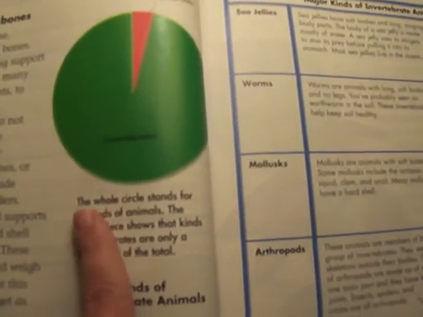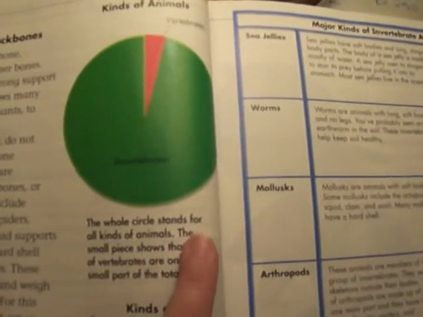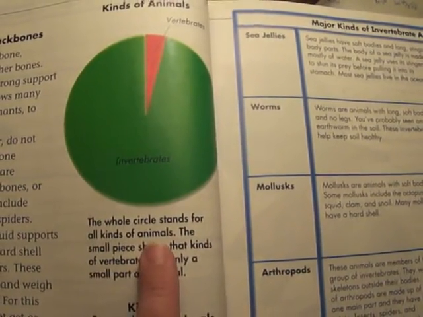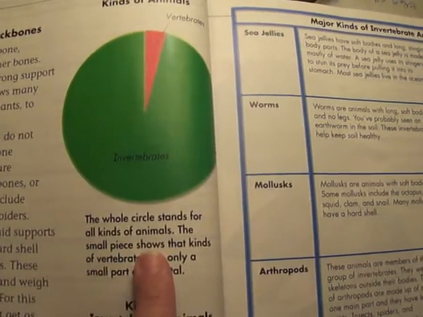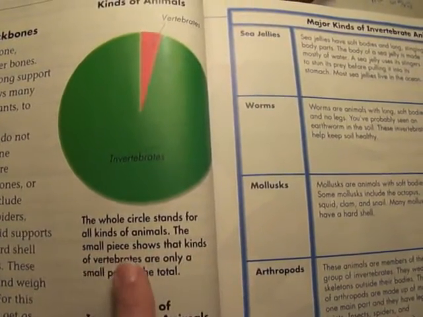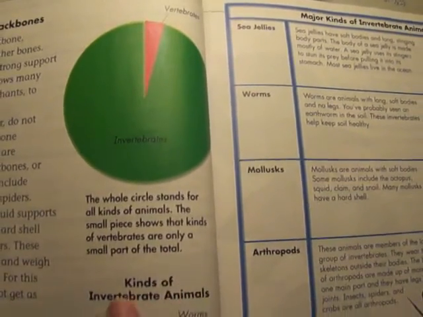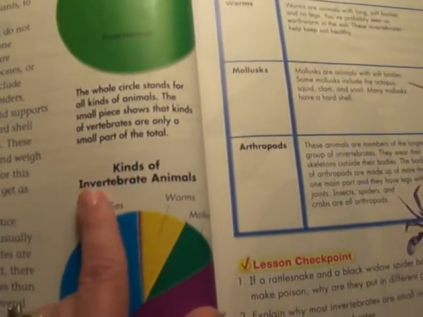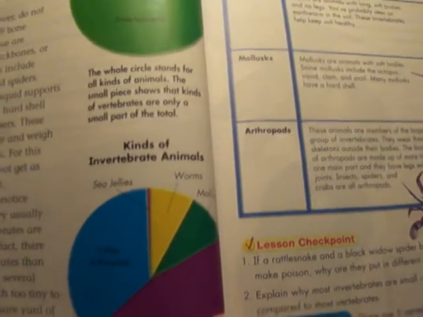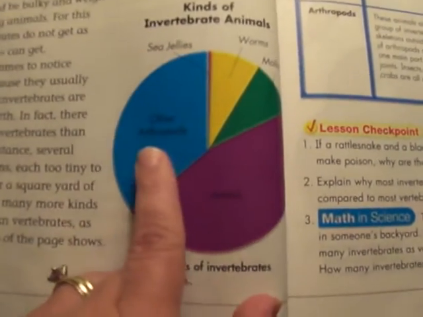And the caption says, "This whole circle stands for all kinds of animals. The small piece shows that kinds of vertebrates are only a small part of the total." Kinds of invertebrate animals. Here's another chart we see.